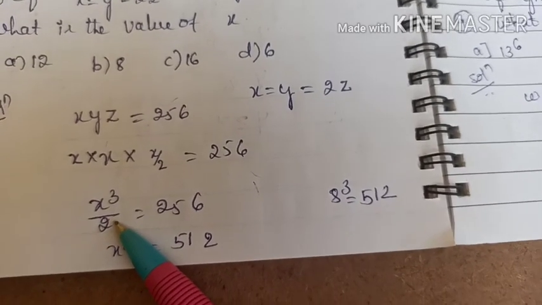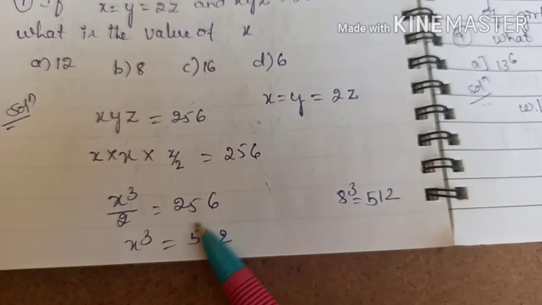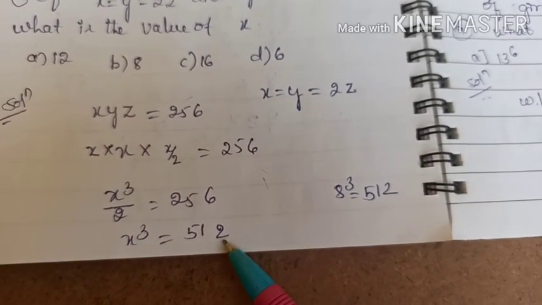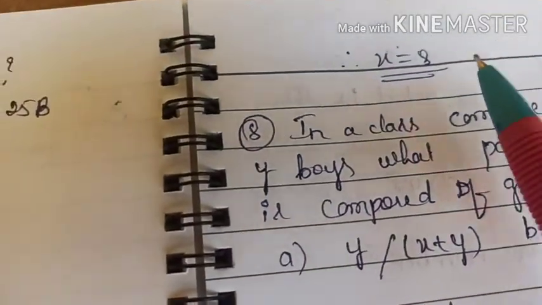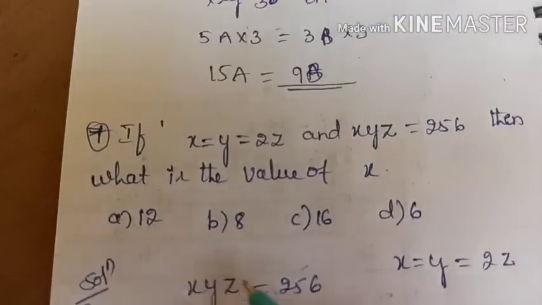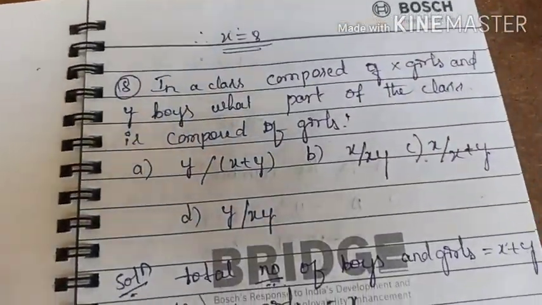So take this denominator 2 to the RHS. It will become the product of 256 and 2, which is 512. The cube root of 512 is 8. Hence x is 8. Therefore option B is the correct answer. Let's move on to our next problem.